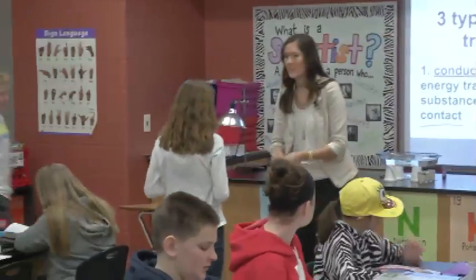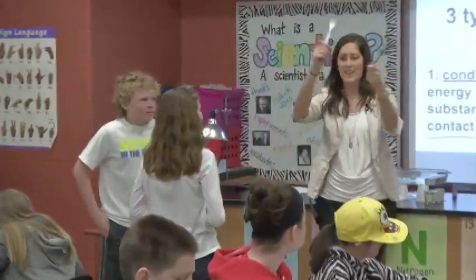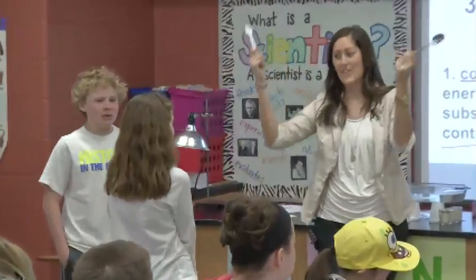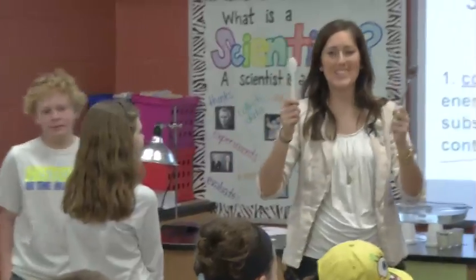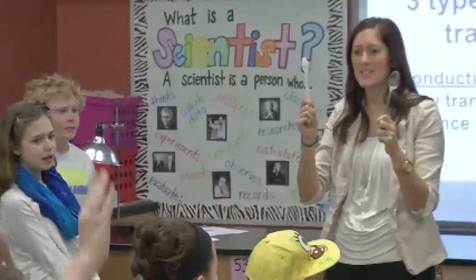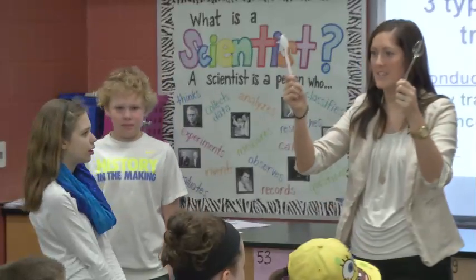Okay. What do these two things have in common? They're spoons. But what's different about them? What's the obvious difference, Carson? One's metal, one's plastic. One's metal and one's plastic.